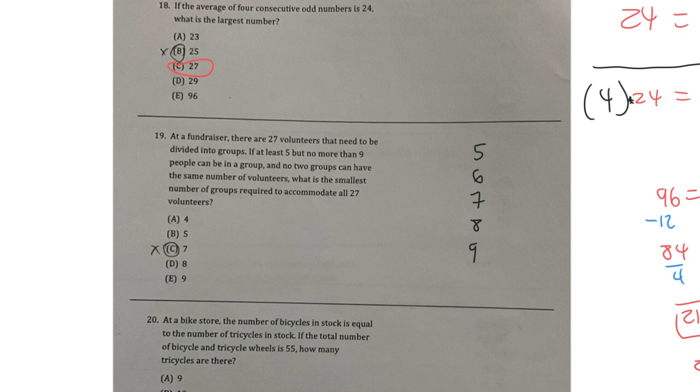So there's a couple parameters we need to take into account. One parameter is the fact that no two groups can have the same number of volunteers. So we can't have like a group of 9 and then another group of 9, right? So they all have to be different. It's also the case that we want the smallest number of groups required.